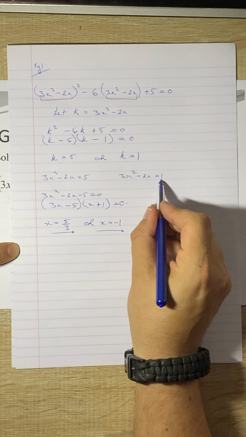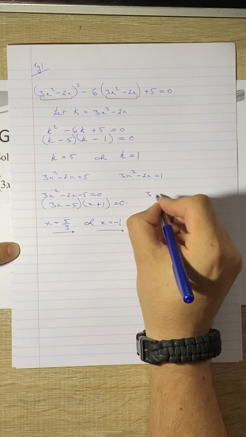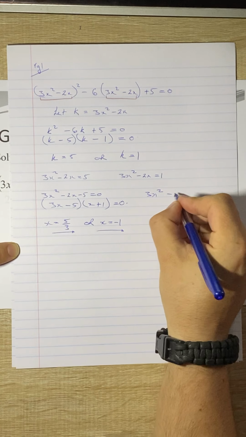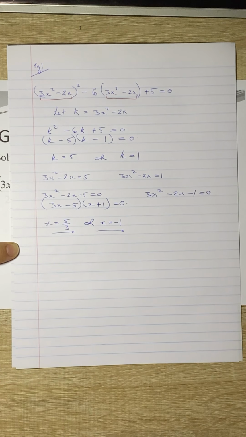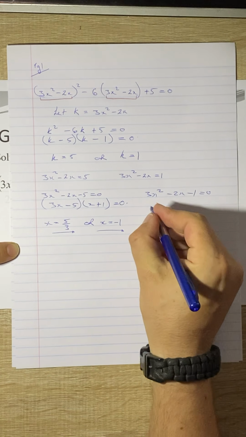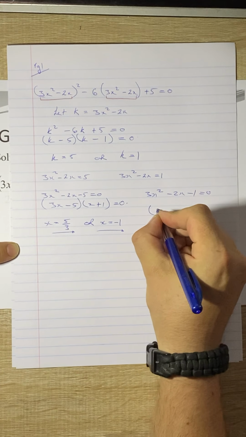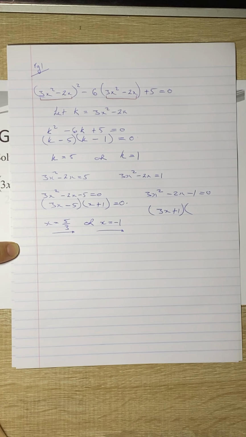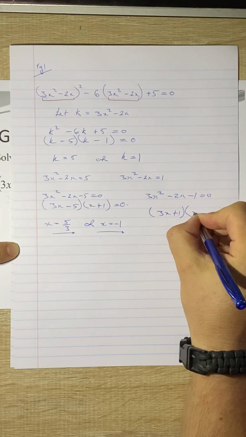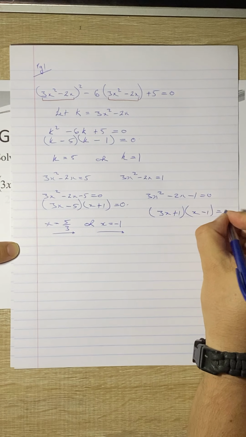Now what we need to do is solve for this one here: 3x squared minus 2x minus 1 equals 0. And we can factorize that one as well. And we get (3x plus 1)(x minus 1) equals 0.